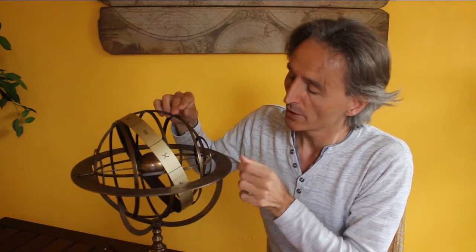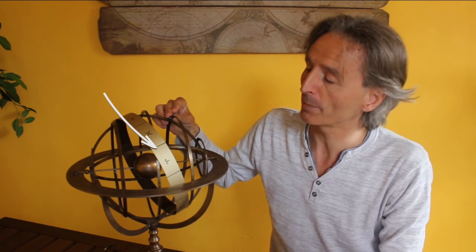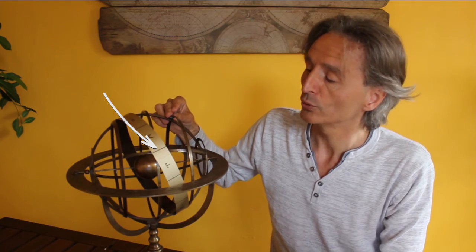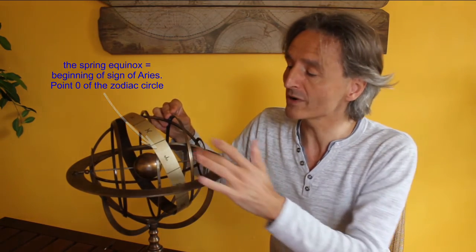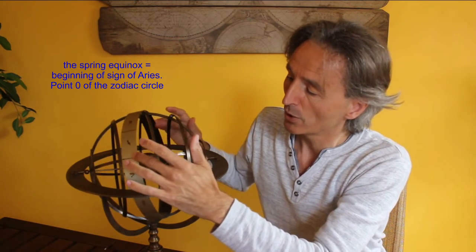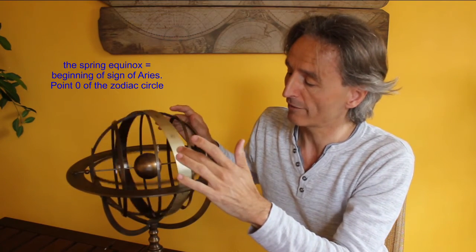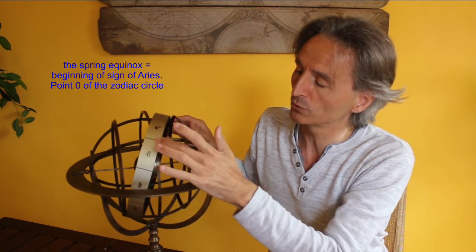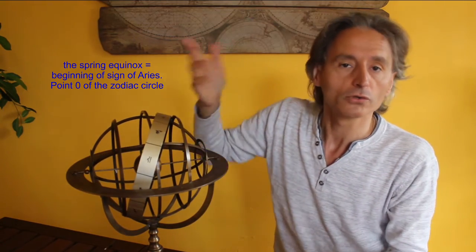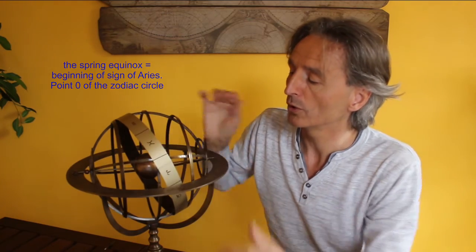I'd just like to say something very important: here, the spring equinox defines the beginning of the sign of Aries, and it's known as point zero on this circle that is at 360 degrees. The spring equinox, the beginning of Aries, is point zero. Libra, the beginning of Libra, on the opposite side, is at 180 degrees. So that's how, by using the zodiac, you start with Aries and degree zero.